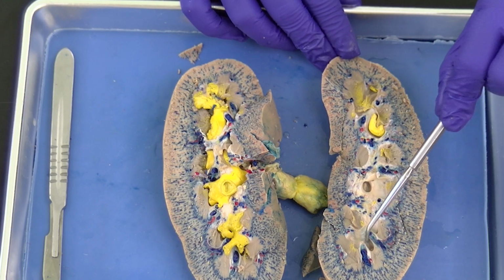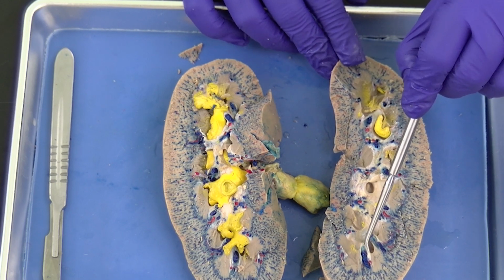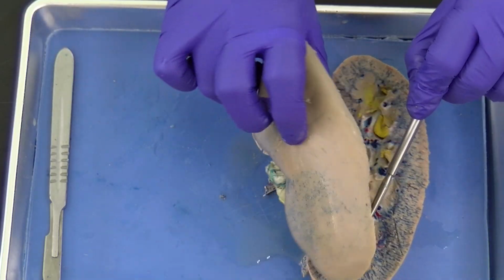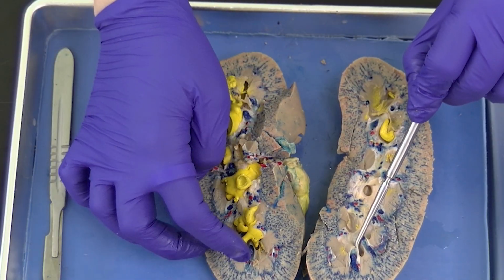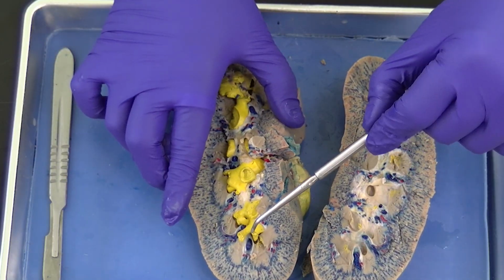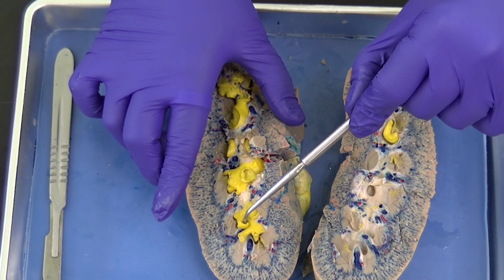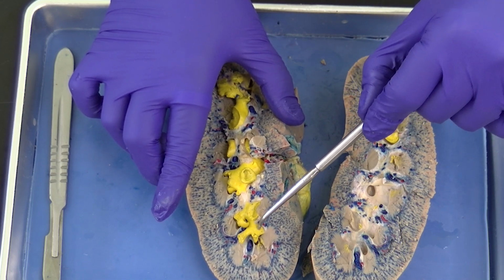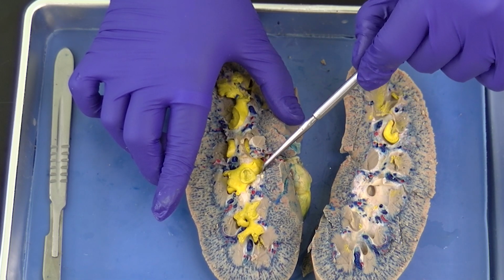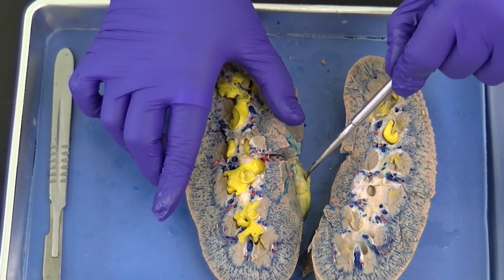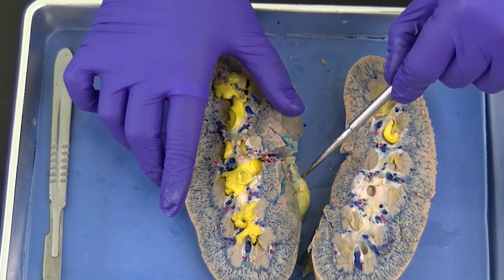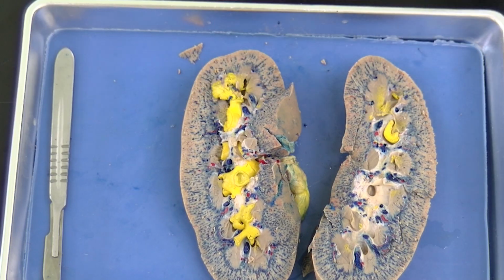The end of the pyramids is the renal papillae, which, if this were intact and together, would drain into the minor calyx, which is then going to couple with its friend next door and drain into a major calyx, which drains to the renal pelvis, which drains to the ureter. And that, my friends, is our dissection of the kidney.